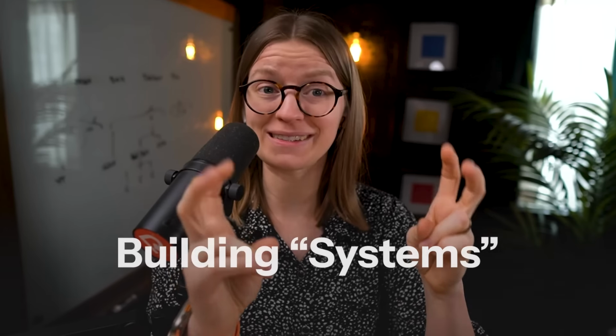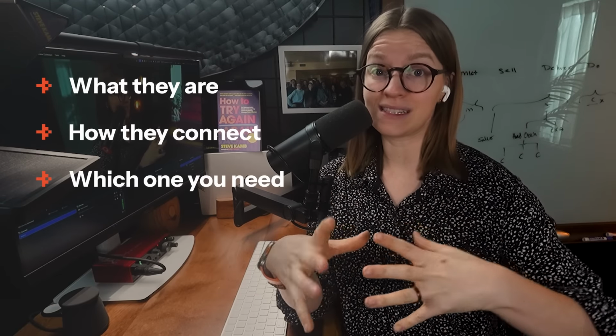There are three levels to building business systems. There's the system, there's the process, and then there's standard operating procedures. But most people couldn't tell you the difference between these three categories, and that's exactly why they're building systems that don't actually stick. So we're going to review what each one is, how they connect, and which one you need in order to build a business that can run itself.